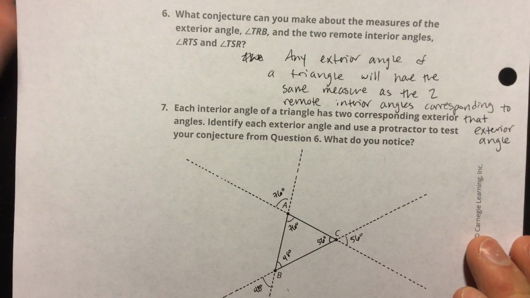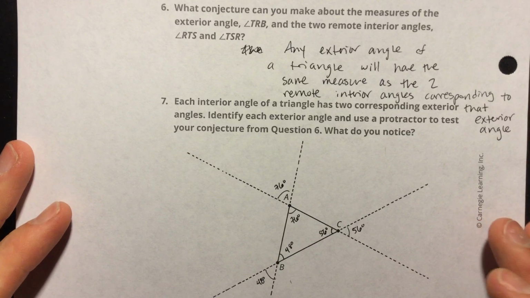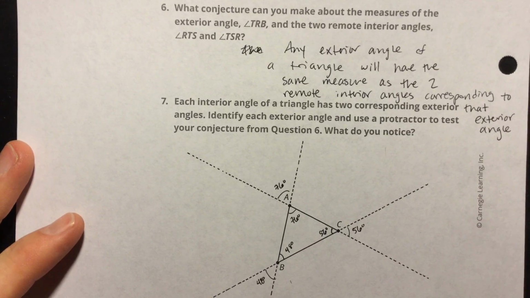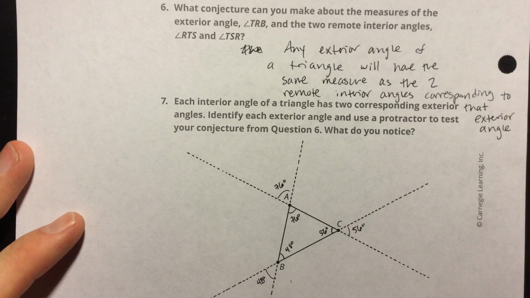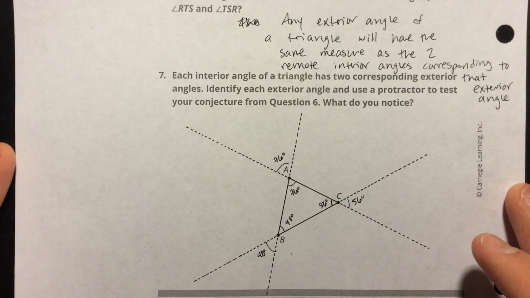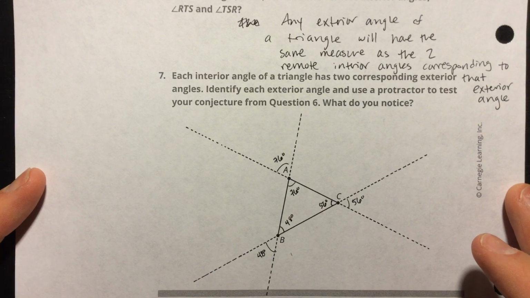So number 7 says each interior angle of a triangle has two corresponding exterior angles. Identify each exterior angle and use a protractor to test your conjecture from question 6. What do you notice? So I did these angle measures before, and I kind of cheated a little bit.